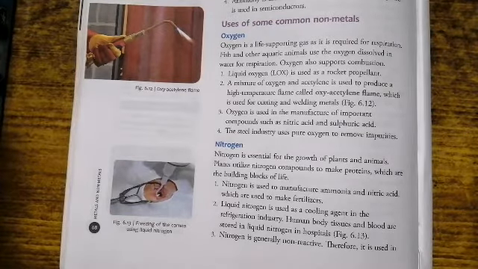Now, what do you understand by respiration? In biology, you might have studied respiration is the process of what? Tell me. It is oxidation of food substances to release energy, because we all need energy to survive, to carry out the metabolic activities. Fish and other aquatic animals use the oxygen dissolved in water for respiration.